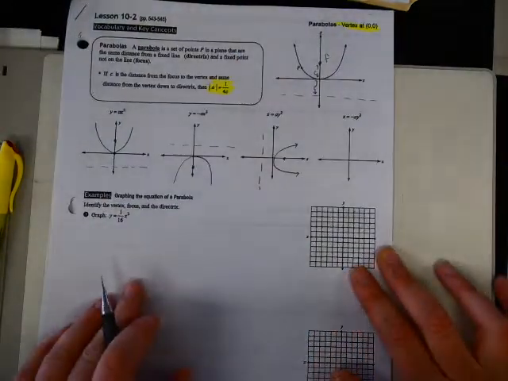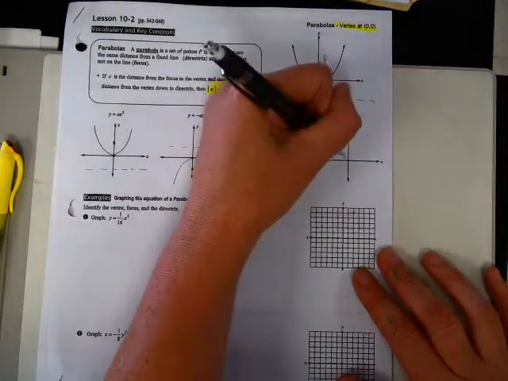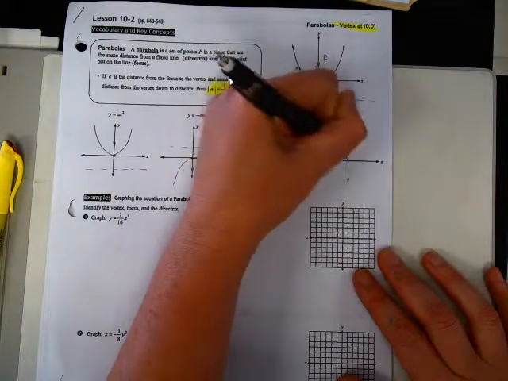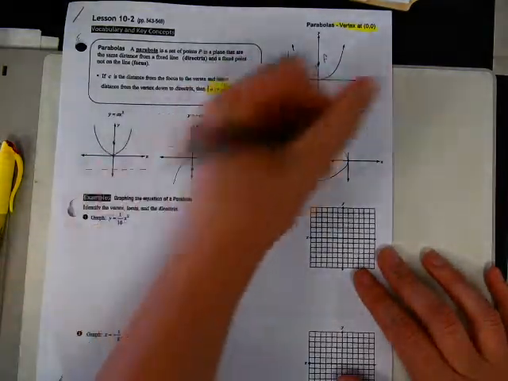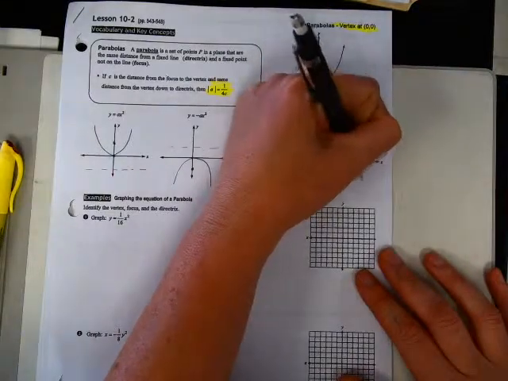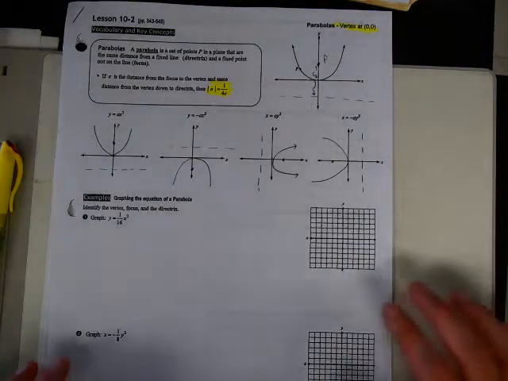And finally, if we have x equals negative ay squared, our parabola will open to the left. There's our focus. There's the directrix. Alright, let's work through some examples.